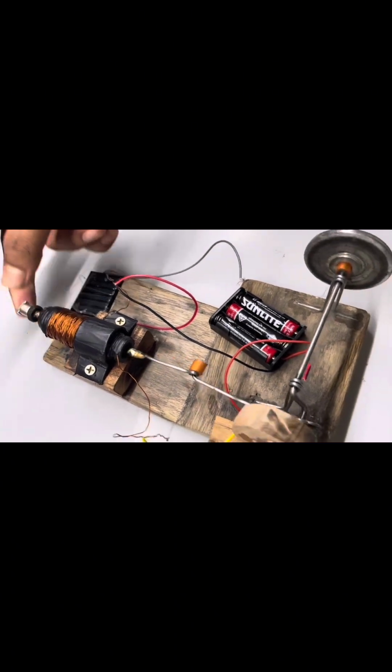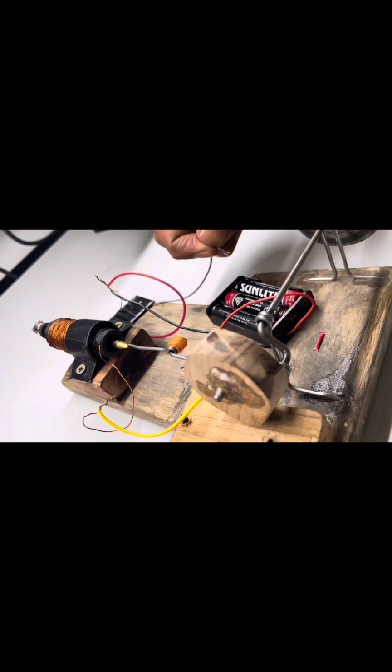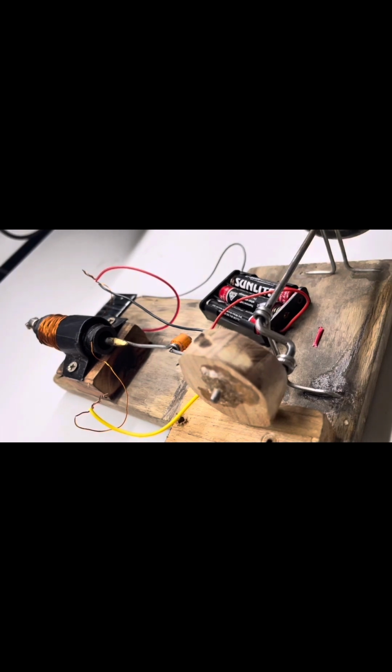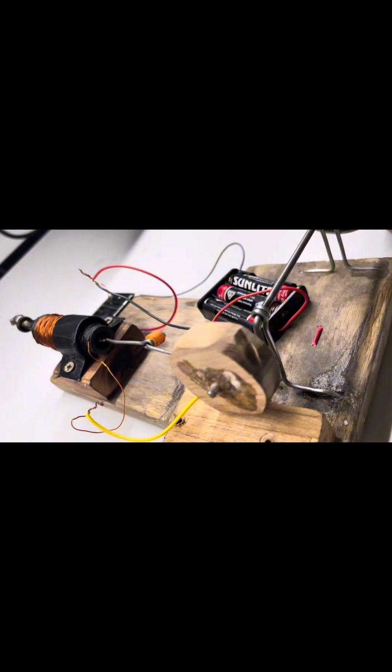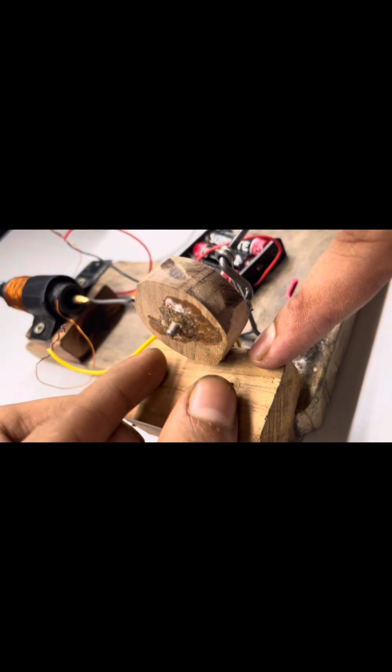So let's see how it works. When we connect this, it starts. Actually, there is a minor fault here, a balancing problem. Actually this is handmade. For this there is a problem.